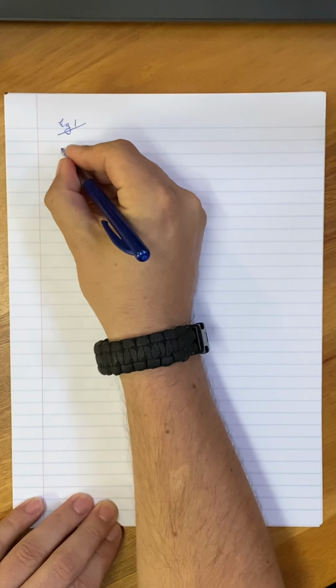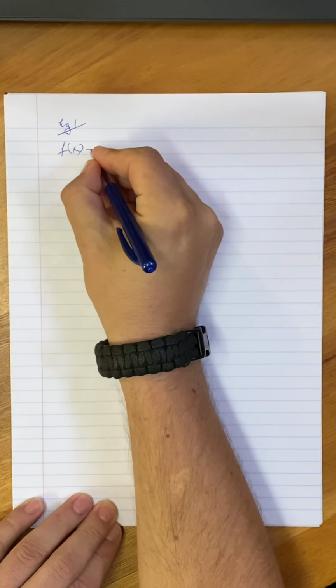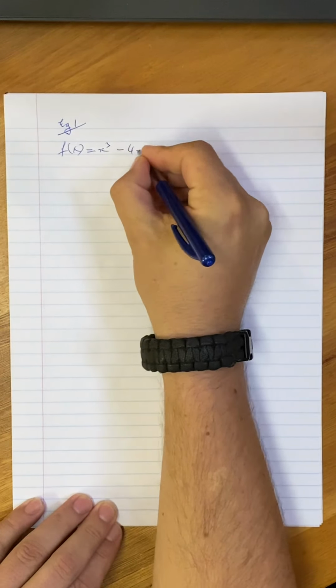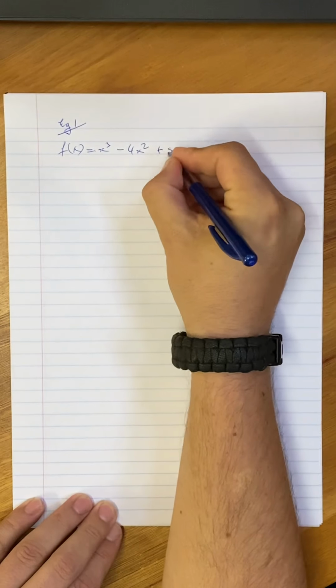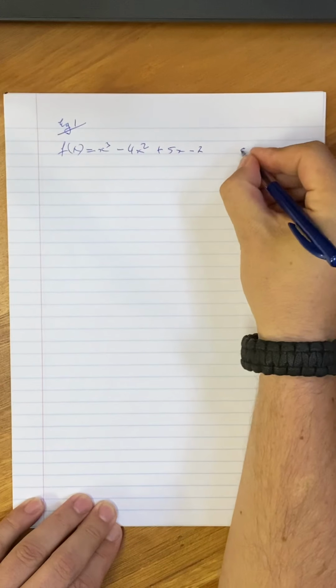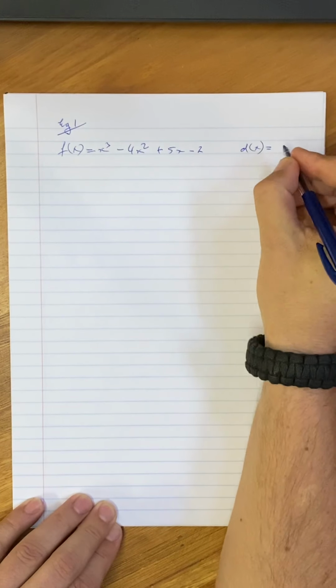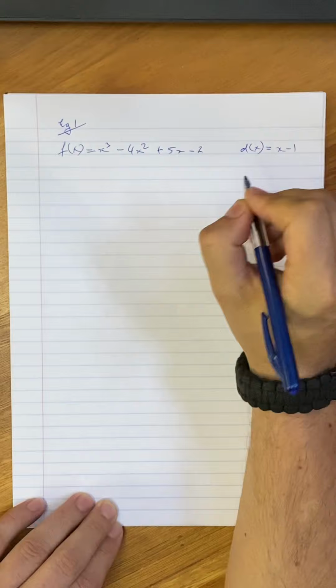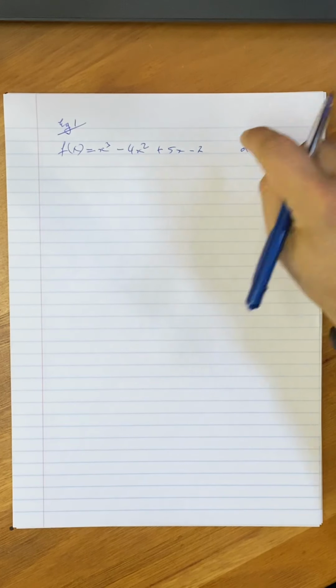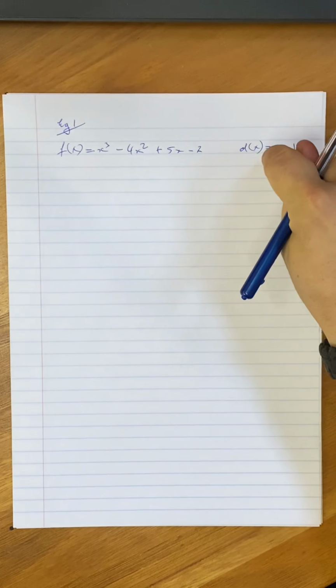So we've got f of x is equal to x cubed minus 4x squared plus 5x minus 2, and then our d of x is equal to x minus 1. So what we want to do is find the quotient and remainder if this thing is divided by this thing.